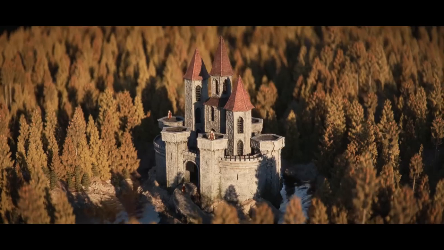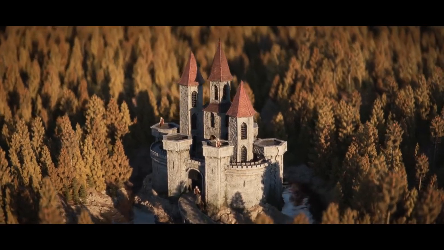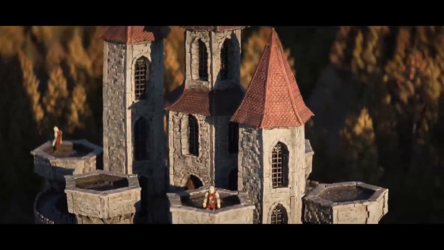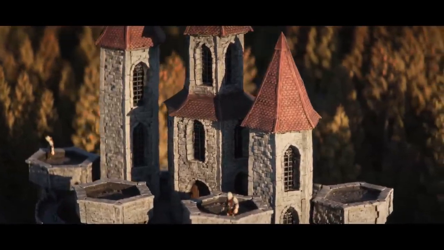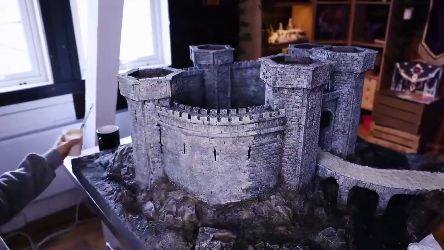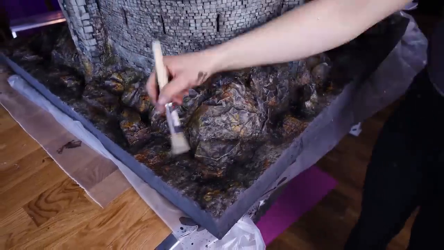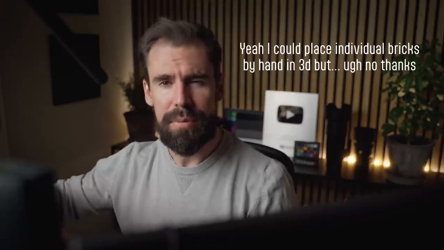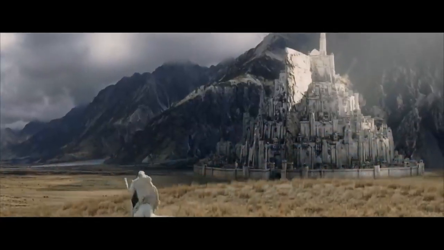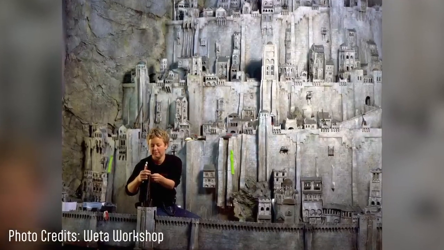So even though it took a while, the scan itself turned out so good. The work Martina did here is just absolutely awesome. I'm in love with all of the little details and imperfections and the sheer craftsmanship that went into this. I could model this castle from scratch in 3D, but it would never look the same. It reminds me of the work that Weta Workshop did on The Lord of the Rings with their own bigatures.